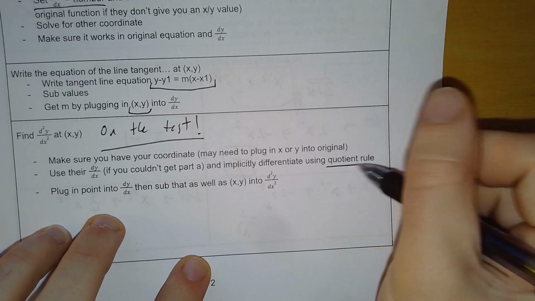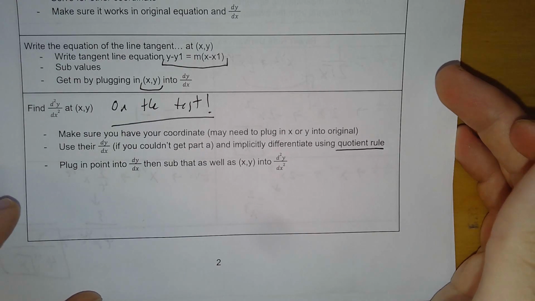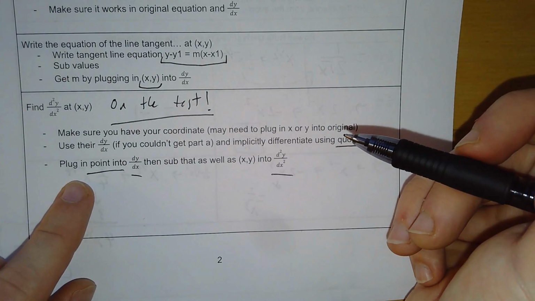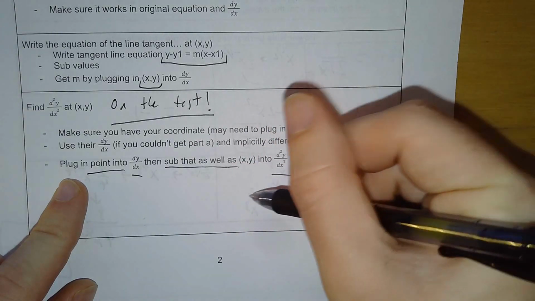Pretty much, I don't know many examples where you would not be using a quotient rule. You're just going to differentiate again. You're going to have to use quotient rule. And then you're going to plug your point into dy dx, and you're also going to plug it into the derivative, and you're going to sub everything into the second derivative.